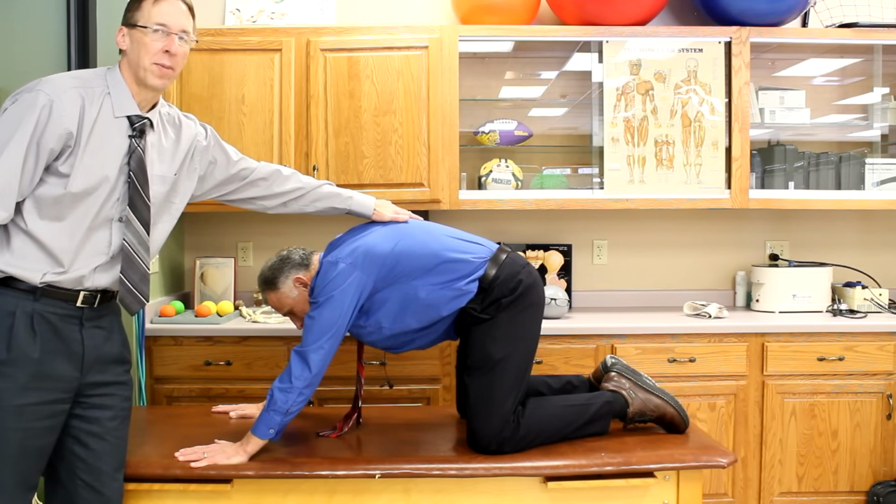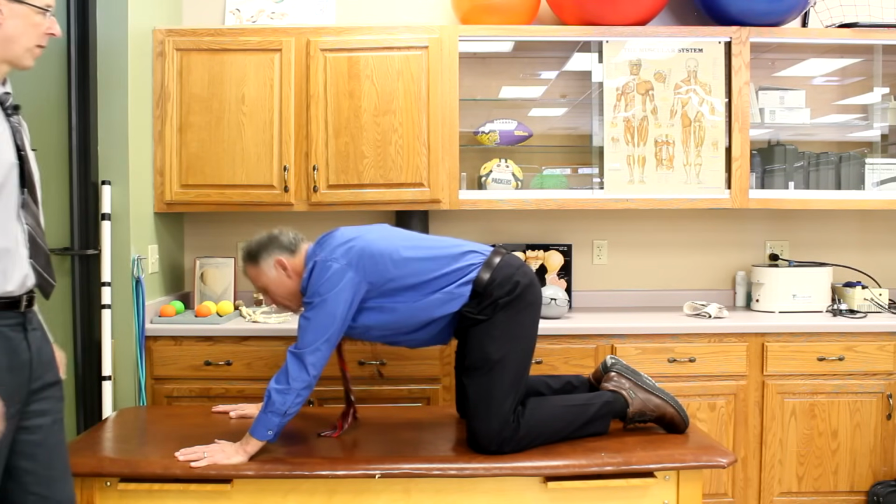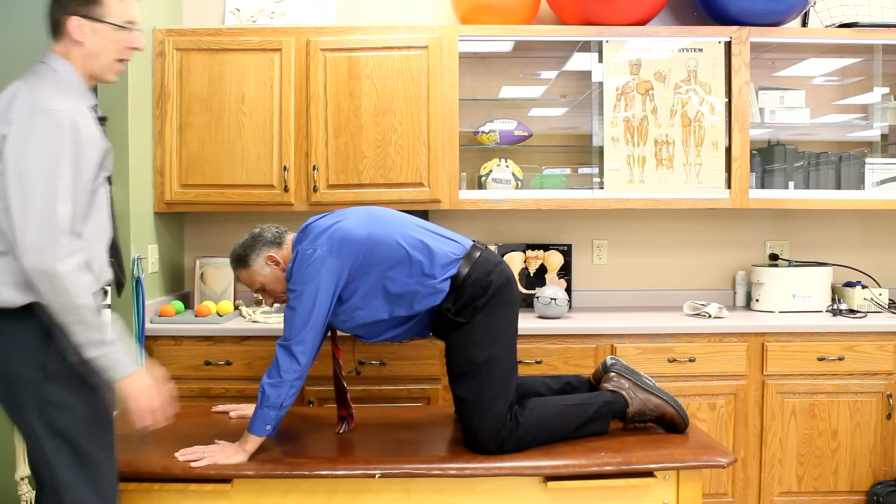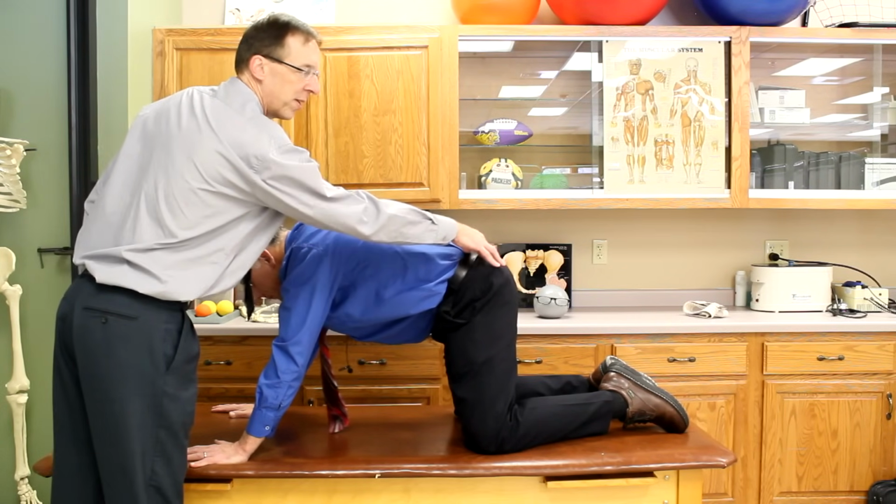Now this one is really more for the mid-back, more than anything. This is a great one if you're getting pain in through this region. Interesting fact: a lot of times if you're having low back problems, you're going to feel it in the butt.